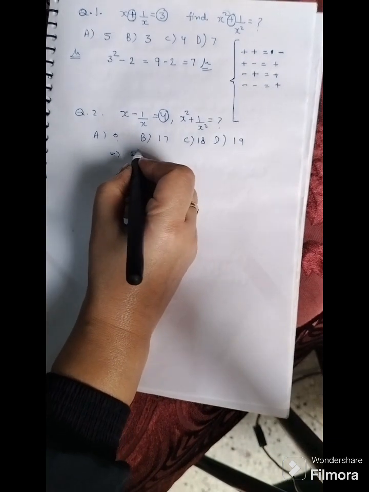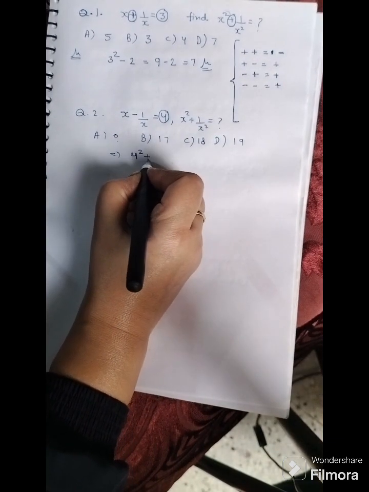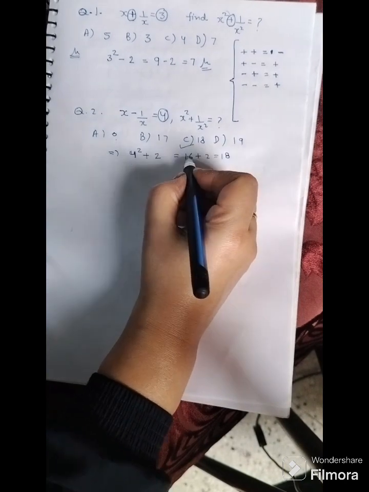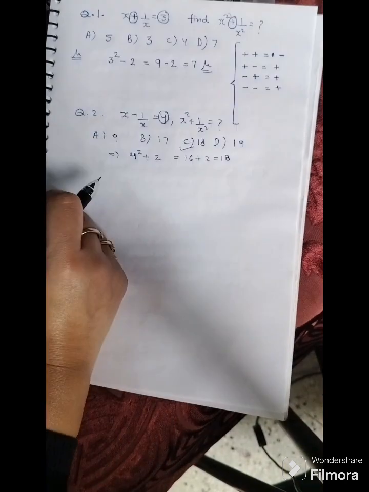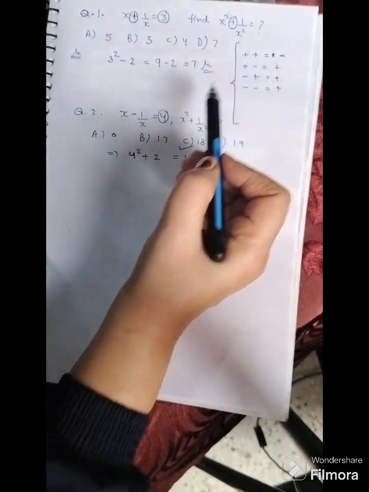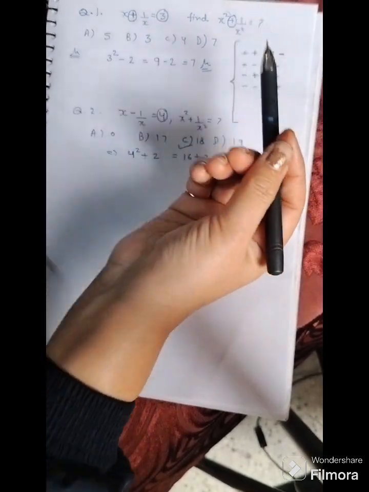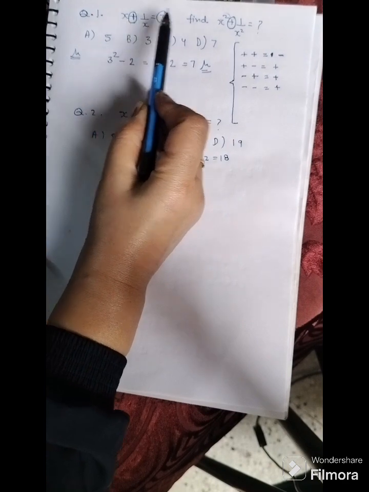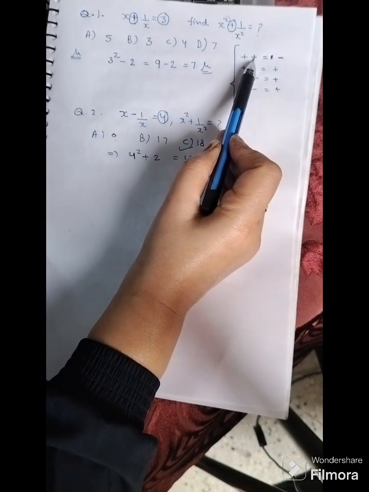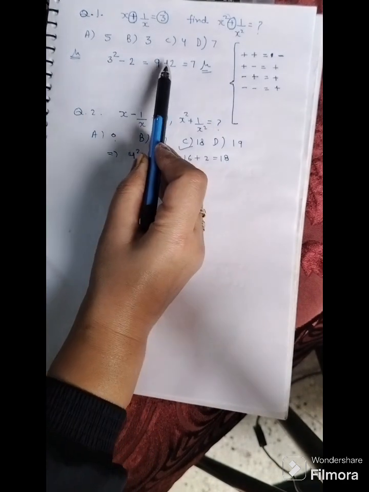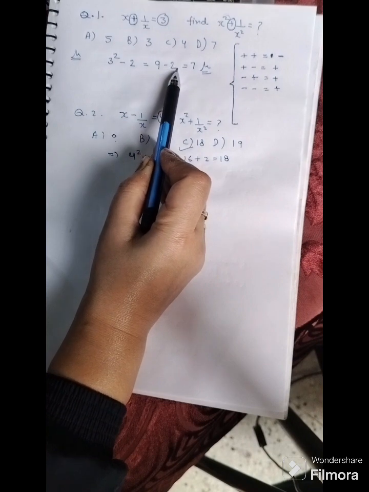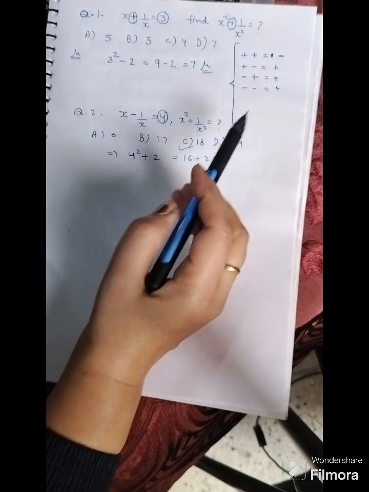So for minus and plus we have to add. So it will be 4 square plus 2, 16 plus 2, 18. See, every time you are not supposed to cross check this. You have to remember only one thing: if both sides are plus, in that case only we subtract. Otherwise, in every case we have to add.